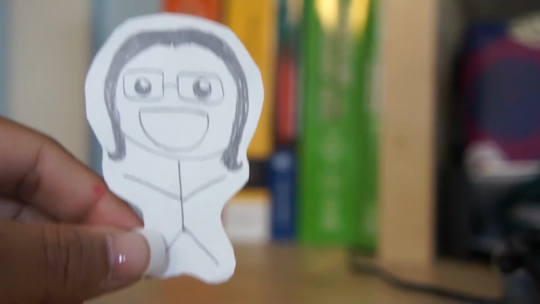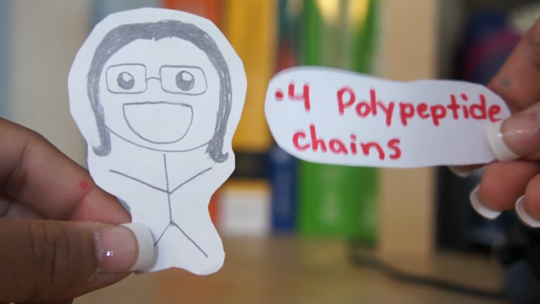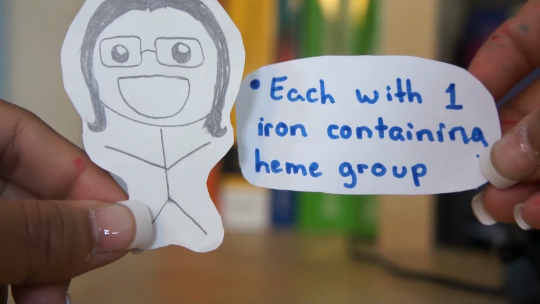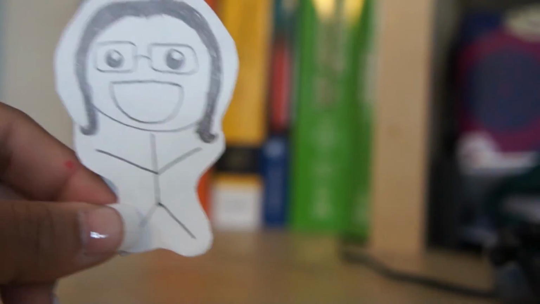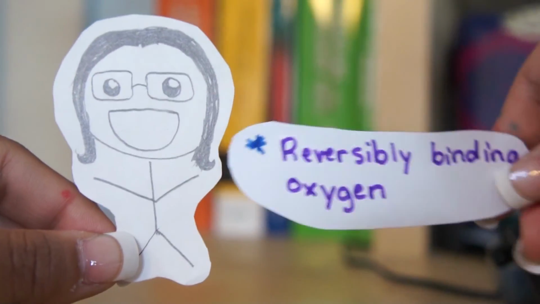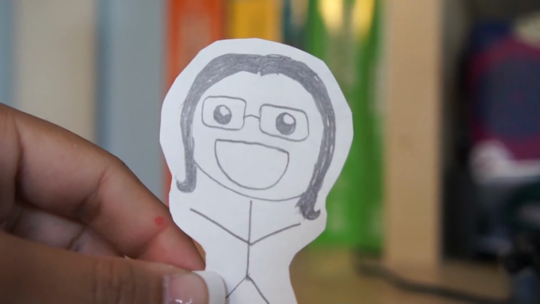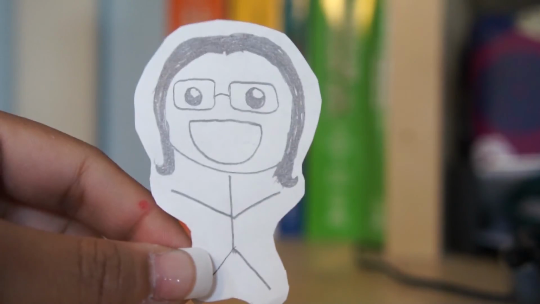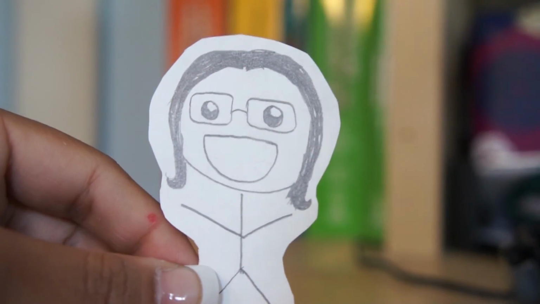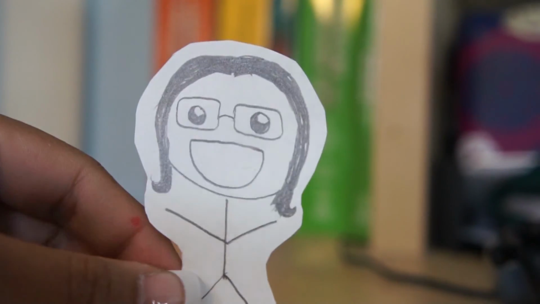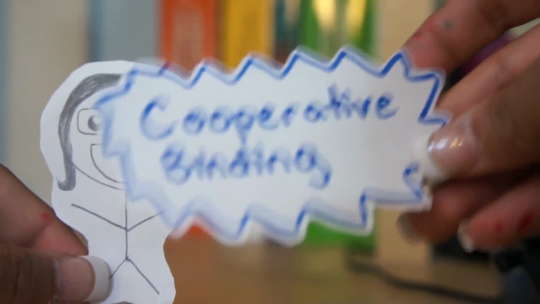Good question. Hemoglobin is made up of 4 polypeptide chains, each containing one iron heme group that allows it to reversibly bind to oxygen. So basically, it's a part of the red blood cell that can pick up the oxygen. What's really cool about hemoglobin is that it can undergo cooperative binding.